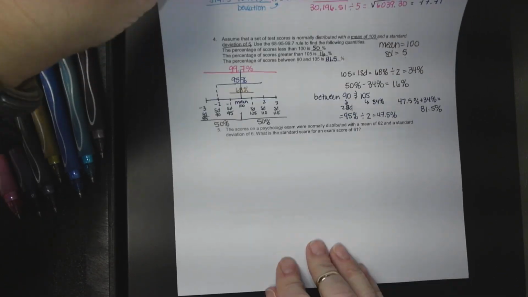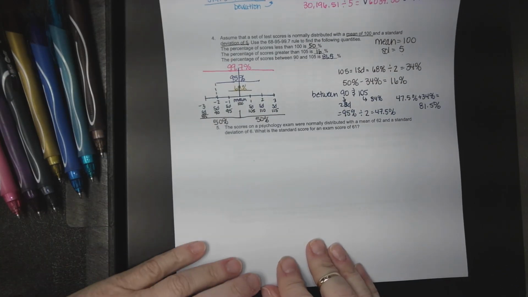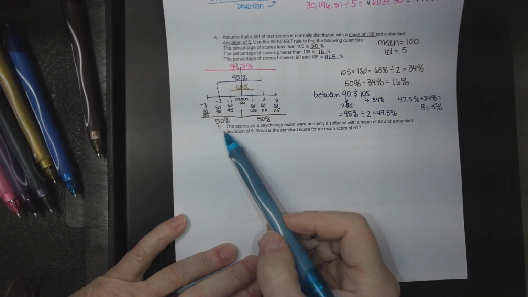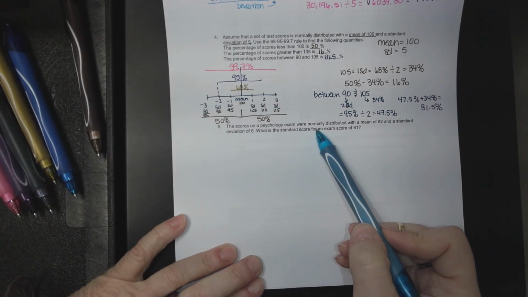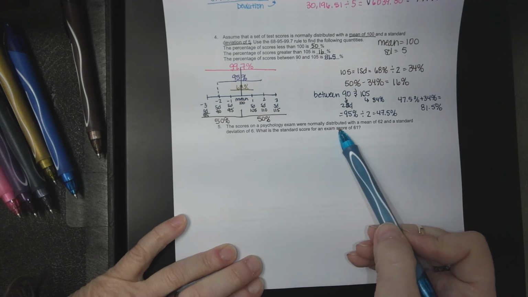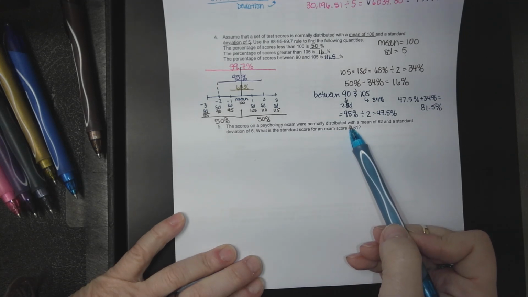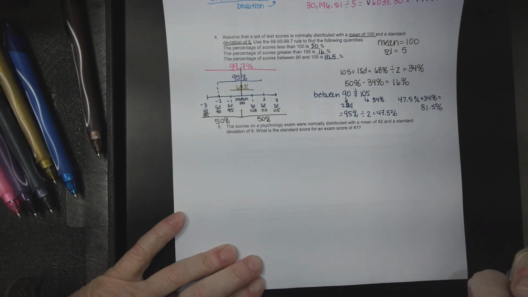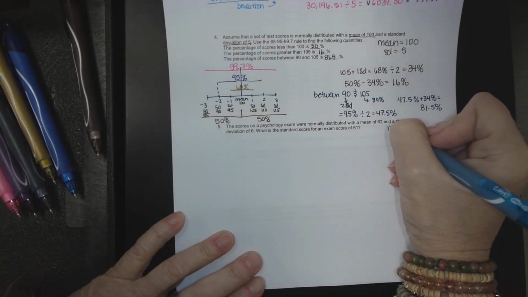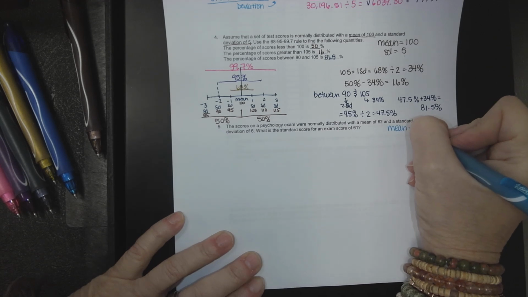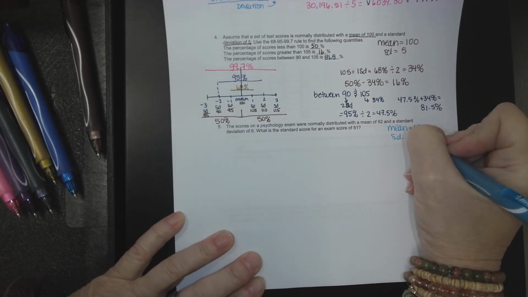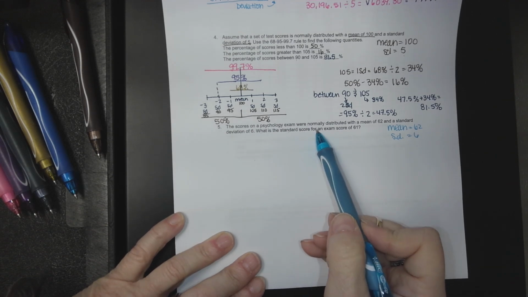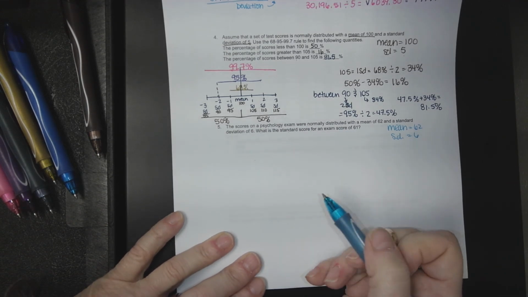Okay. So now we're going to look at the scores on a psychology exam. Doing a lot of testing today, aren't we? So the scores on a psychology exam were normally distributed with a mean of 62 and a standard deviation of 6, right? So our mean is 62 and our standard deviation is 6. What is the standard score for an exam score of 61?